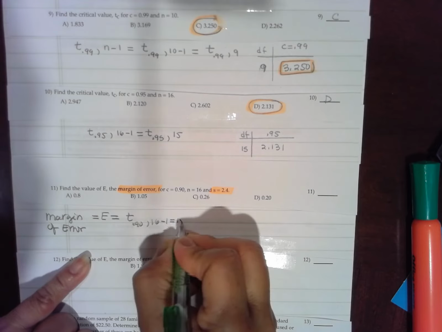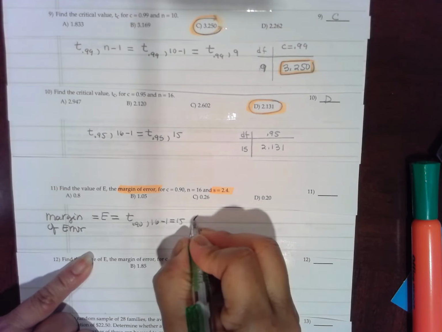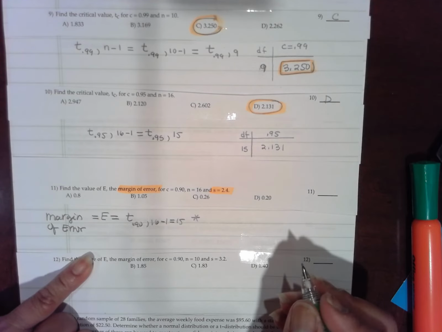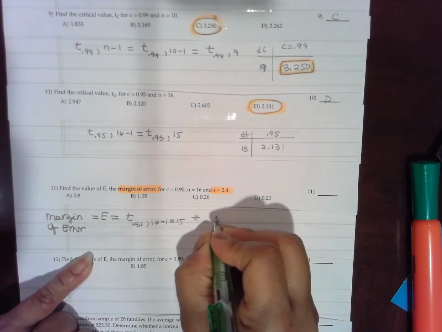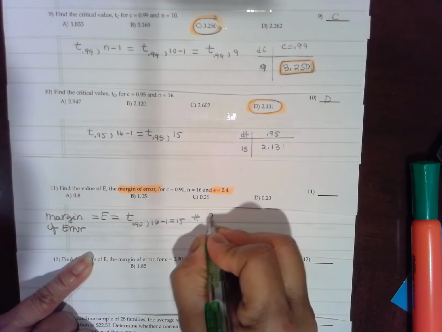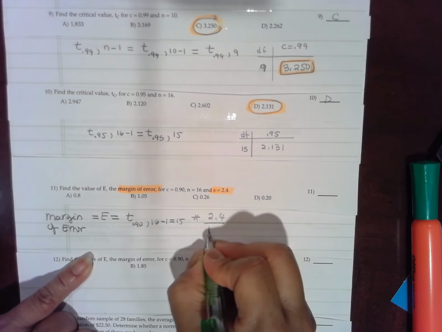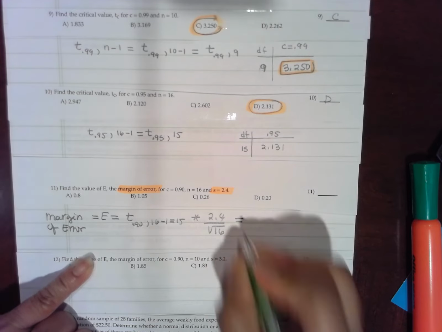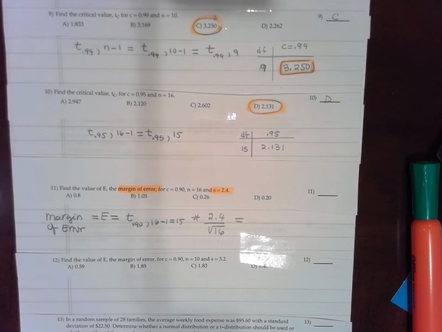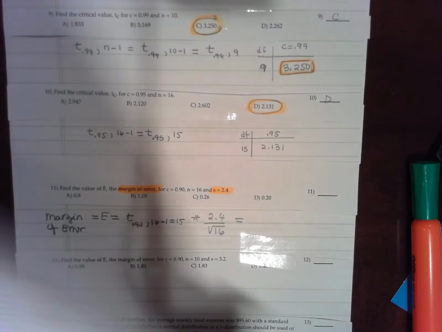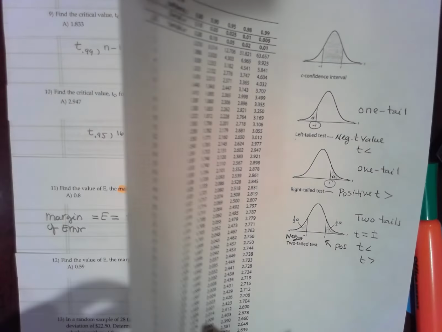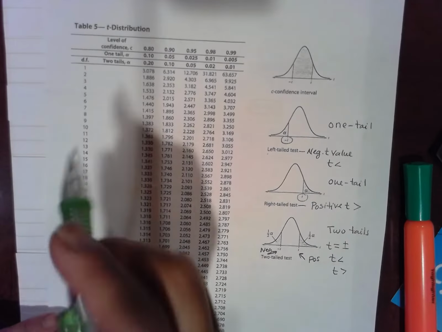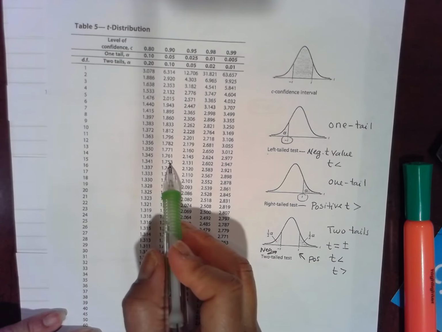and it's found by multiplying the t, in this case the t of 0.90, degrees of freedom 16 minus 1, so degrees of freedom will be 15, and once you find that value, we'll multiply it by the sample standard deviation, that in this case is 2.4, and the square root of the sample size, that is 16. So for the t value of 0.90, we go to the t distribution, and we're looking at 15 and confidence 0.90.